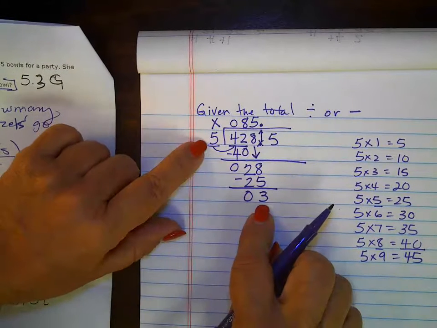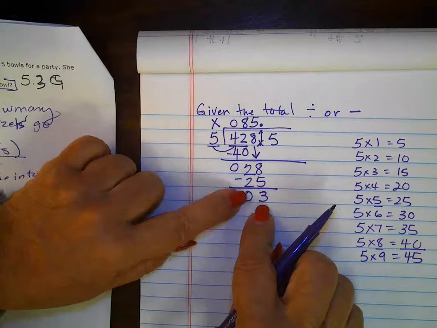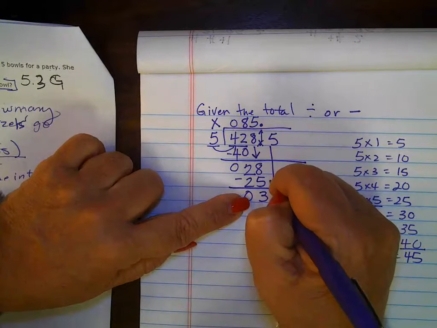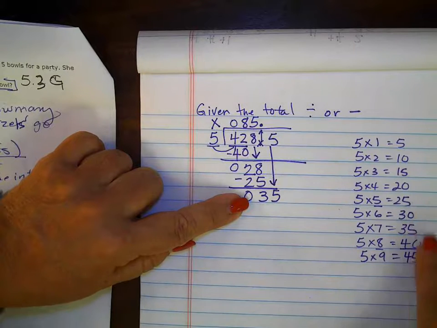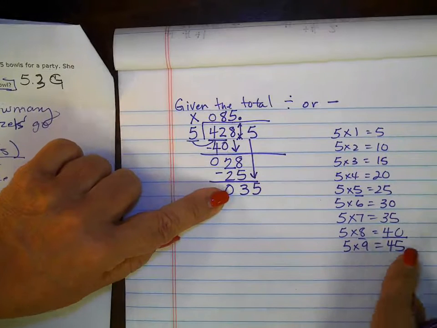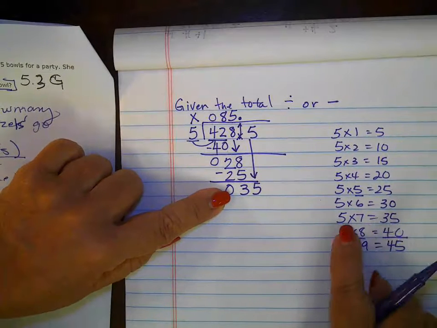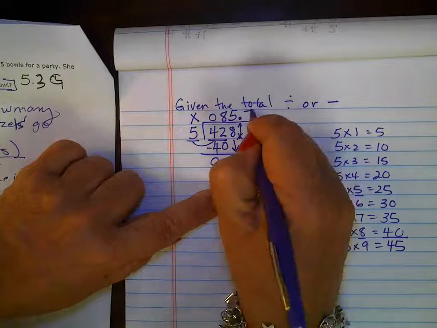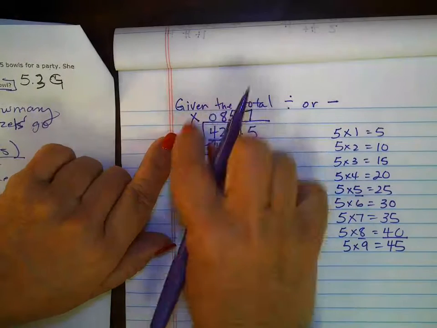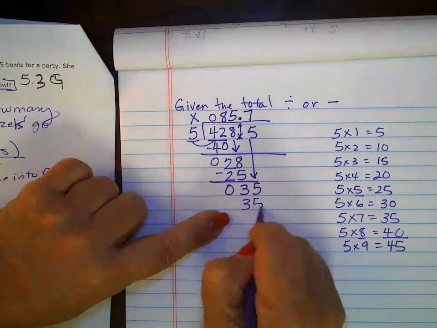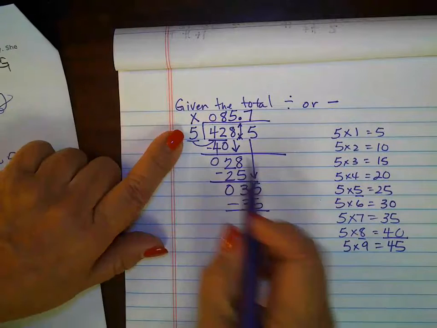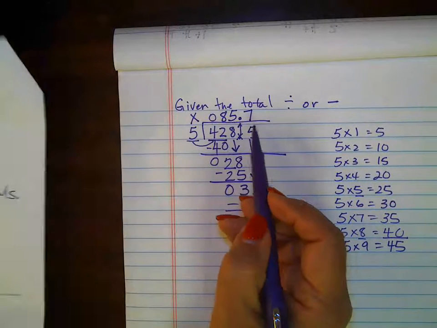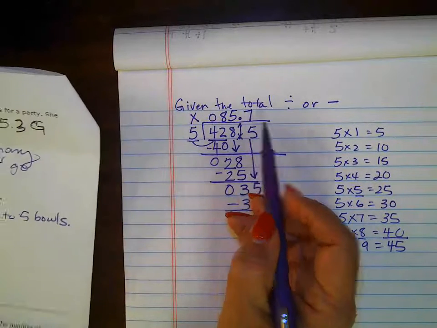My difference is less than my divisor, so now I can bring down the next number. I'm looking over here at my quick check roster, and I see that 7 groups of 5 goes into 35. 7 times 5 equals 35. And then it's 0. So each bowl is going to receive 85 and 7 ounces.